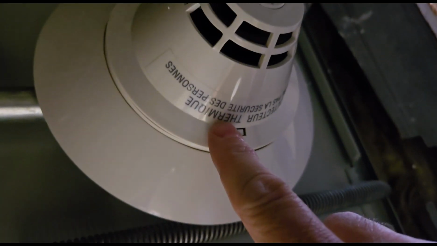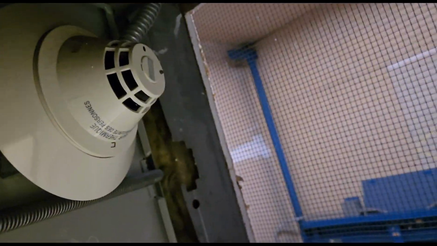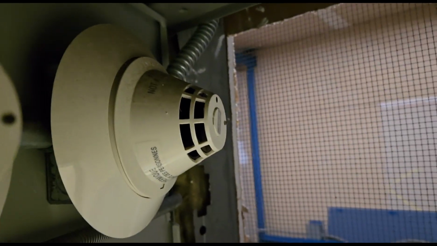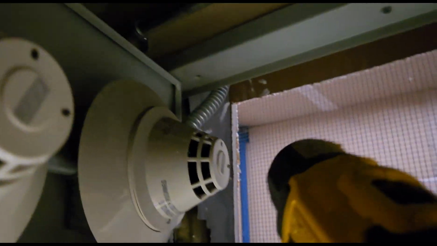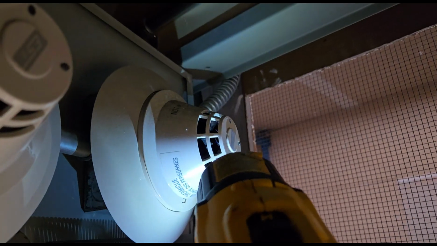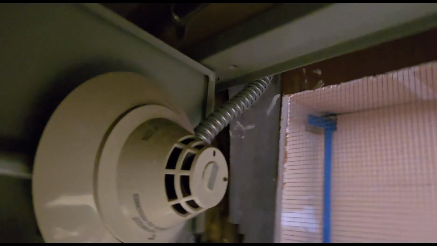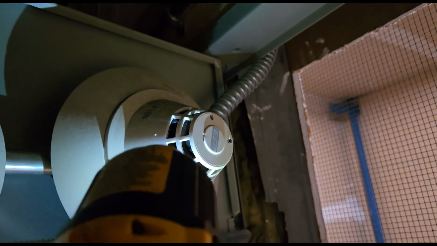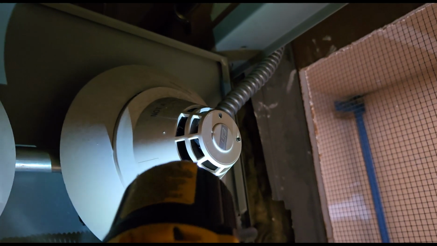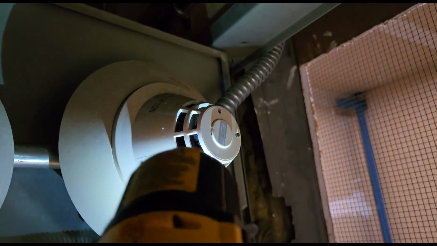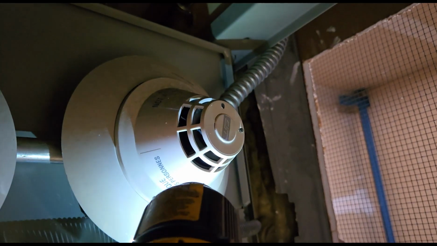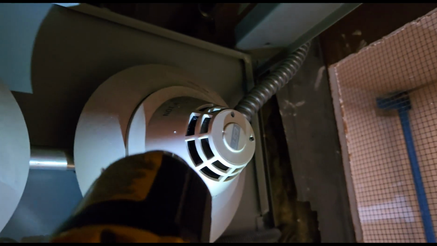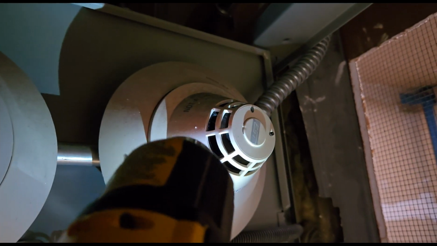So you see the writing, the sticker for the thermal. So now we will use our heat gun. And we will, let's see if I can get a better angle. There we go. Try to get the shunt to trigger. So kind of moving the heat up and down so I don't burn one spot. Looking for that red light.